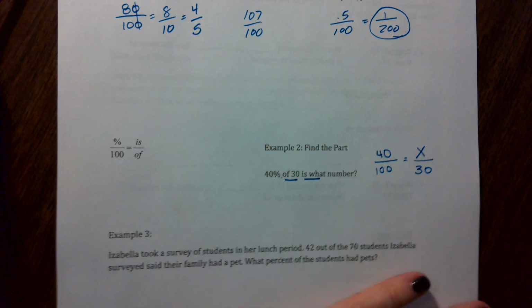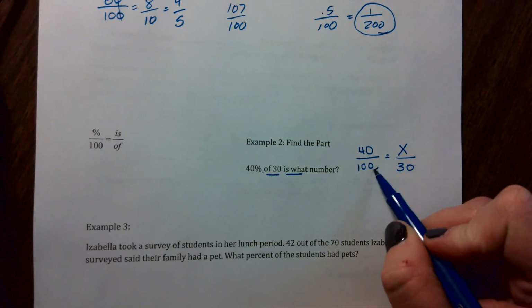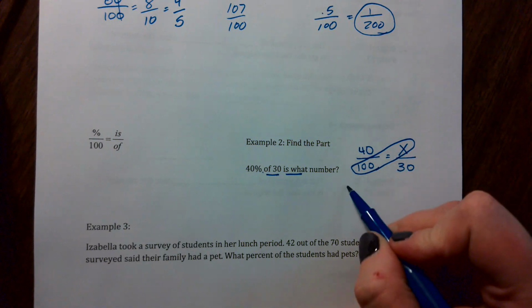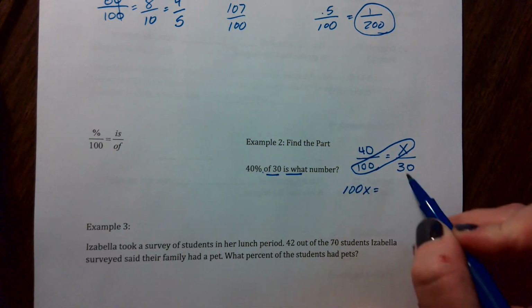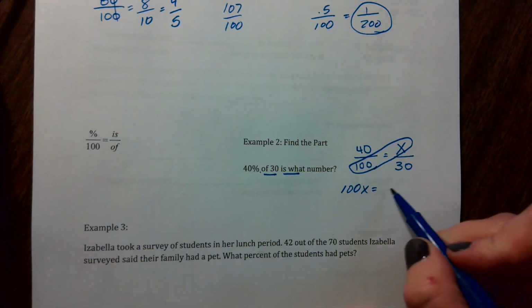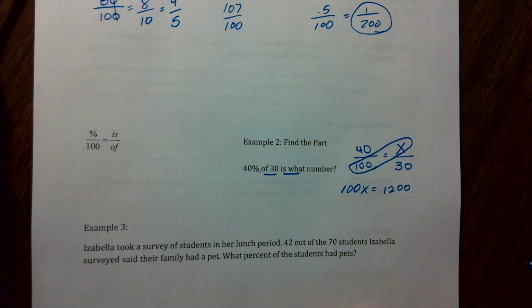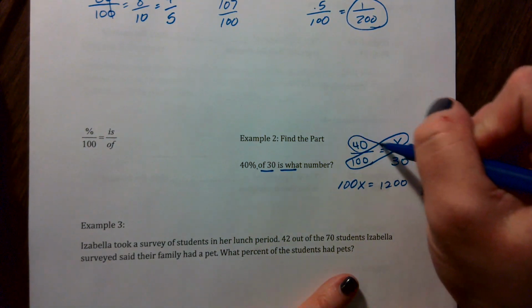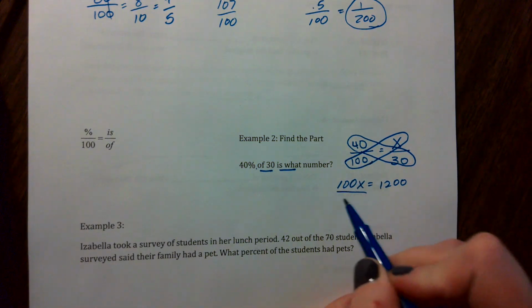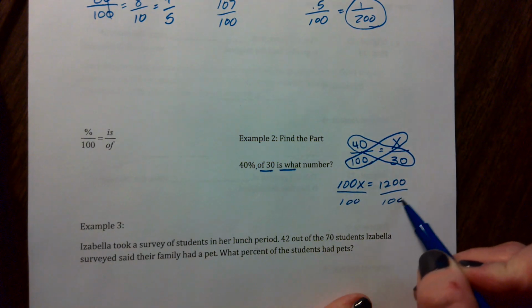Well, we can cross multiply. 100 times x is equal to 30 times 40. Now, with proportions you've learned how to solve, divide both sides by 100, and what would that number be?